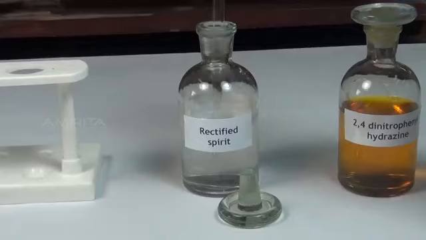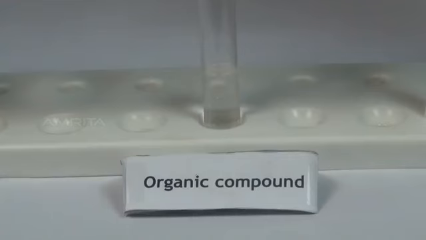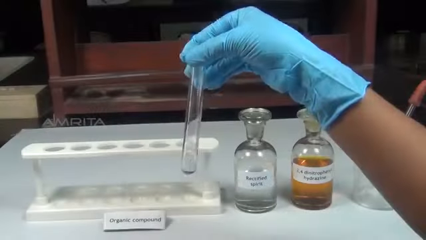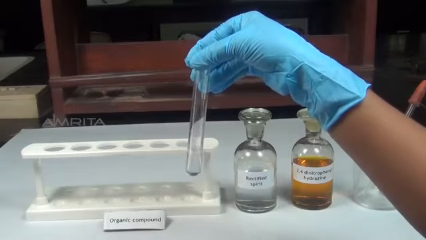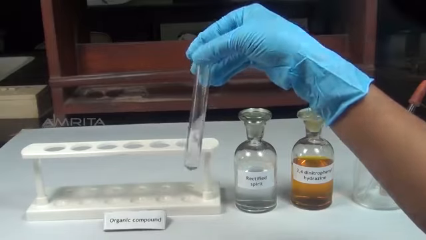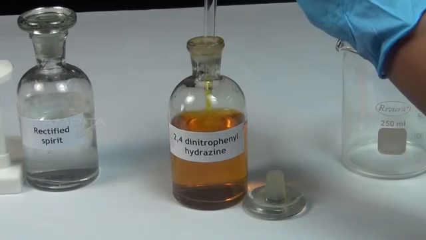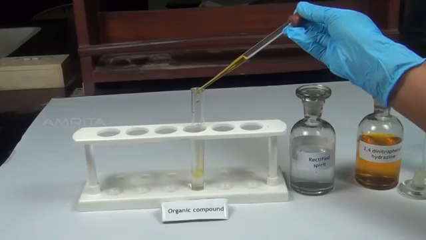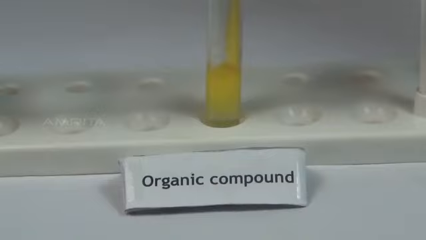To this, add a small amount of rectified spirit using a dropper. Shake the test tube well to dissolve the compound in rectified spirit. Using another dropper, add a small quantity of 2,4-dinitrophenylhydrazine solution into the test tube.